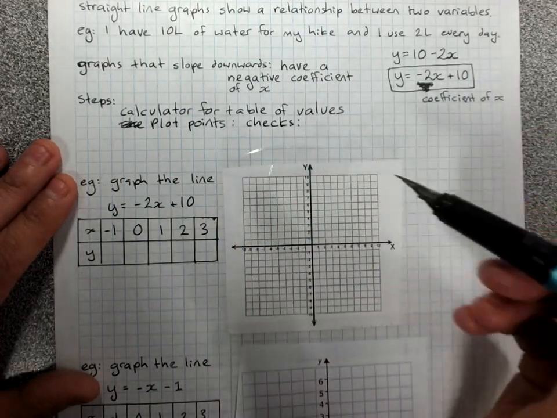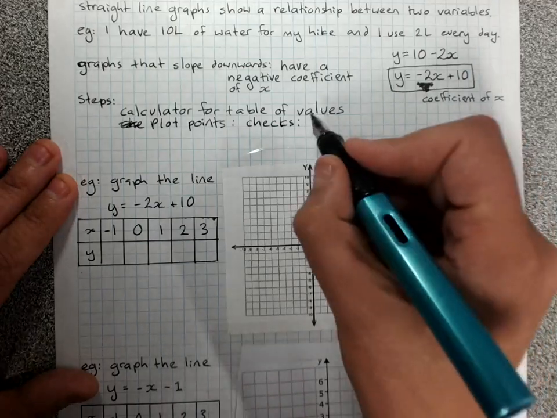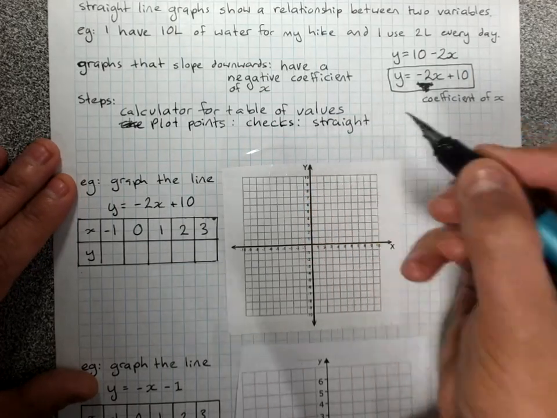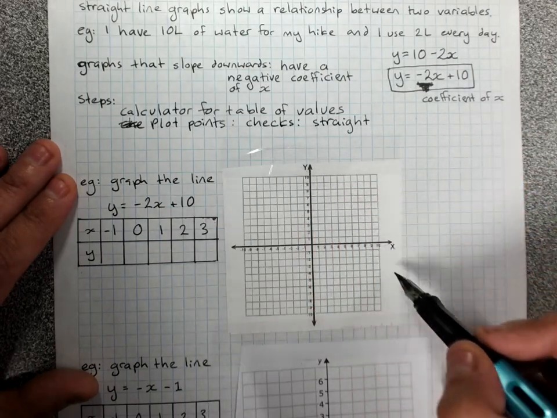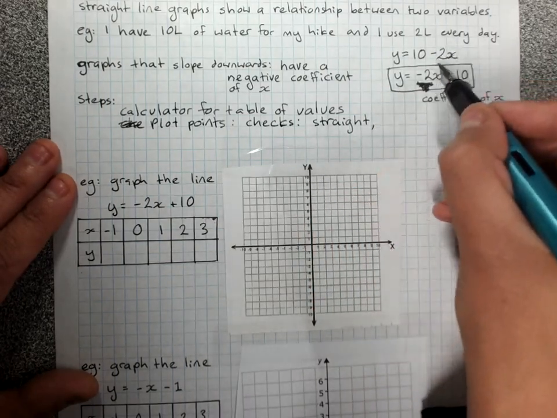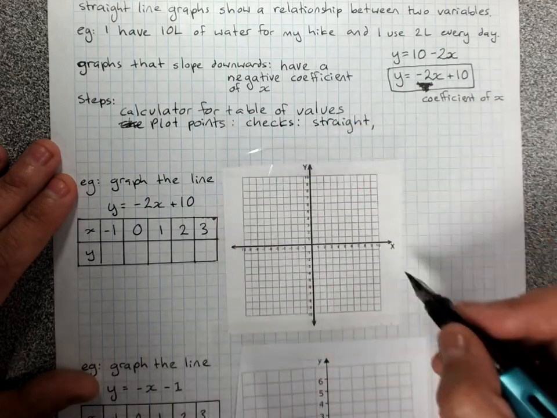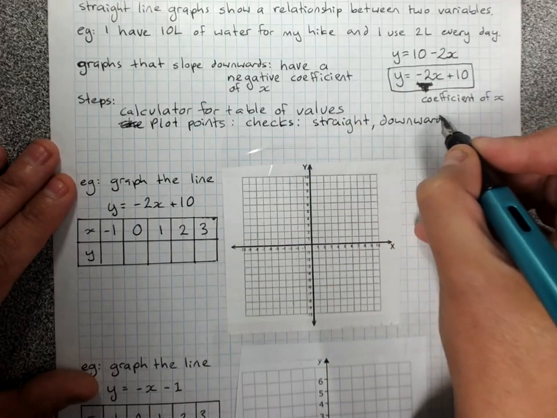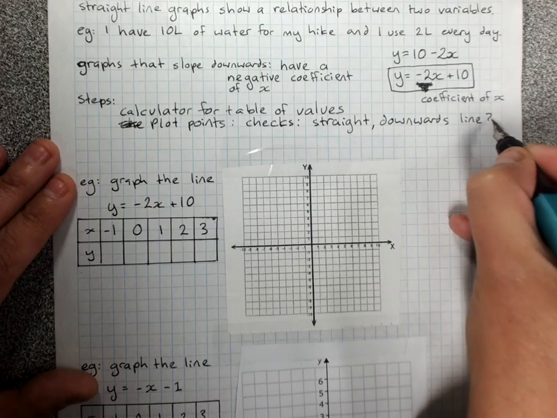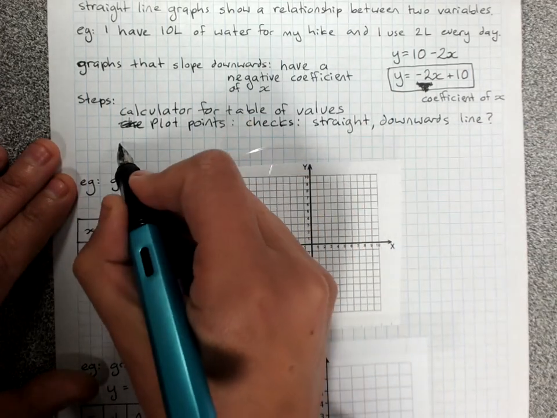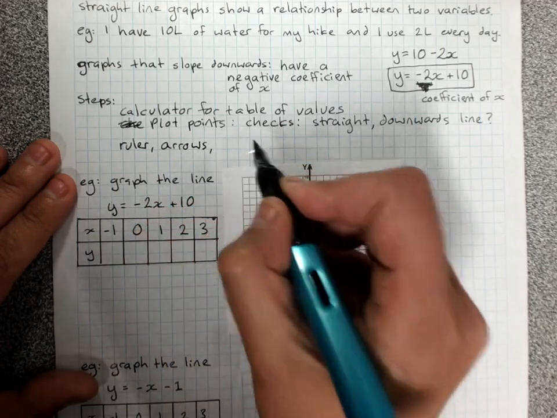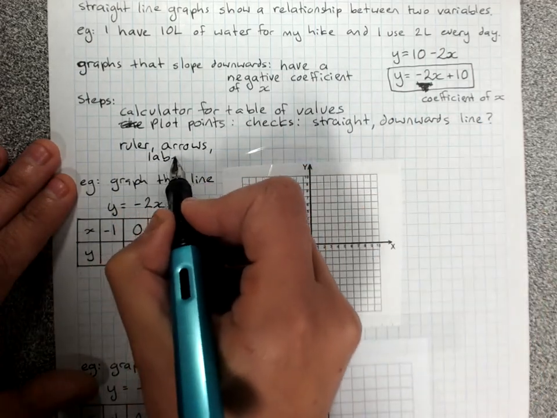Our checks are, are they in a straight line? But also, is it a downward straight line? Because negative coefficient, downward straight line. And then, of course, ruler, arrows, and label. Sorry, ran out of space there.